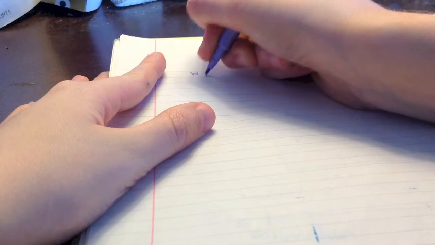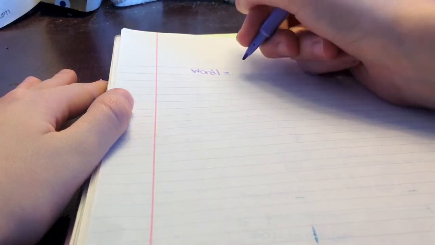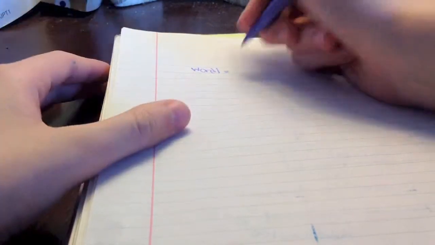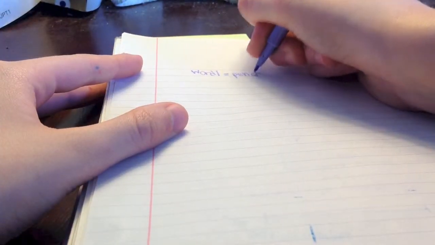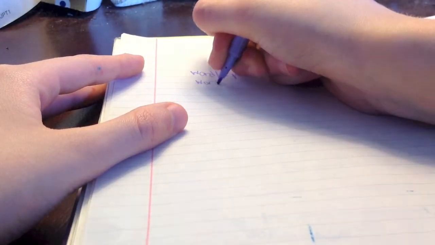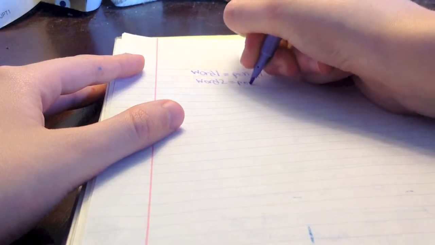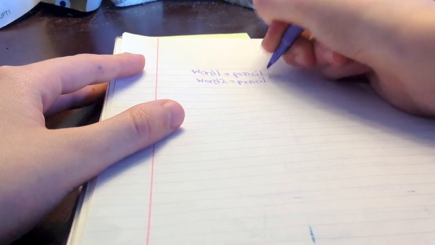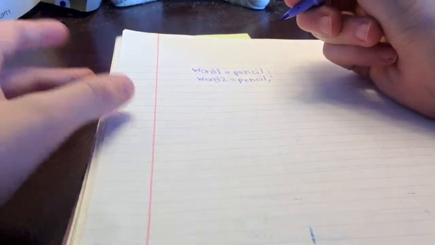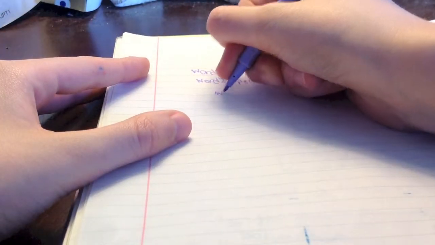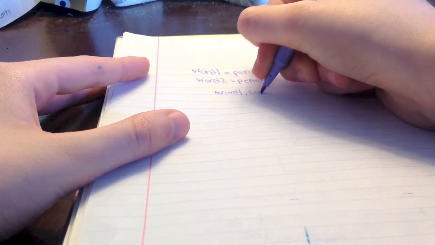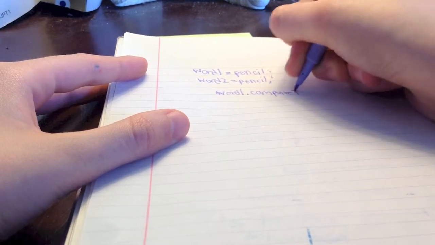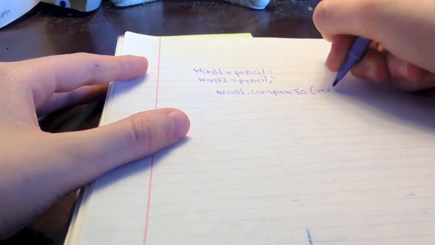We had word1 equals, let's do pencil, and word2 equals pencil, and of course just by habit I'm doing semicolons. We did word1.compareTo(word2).